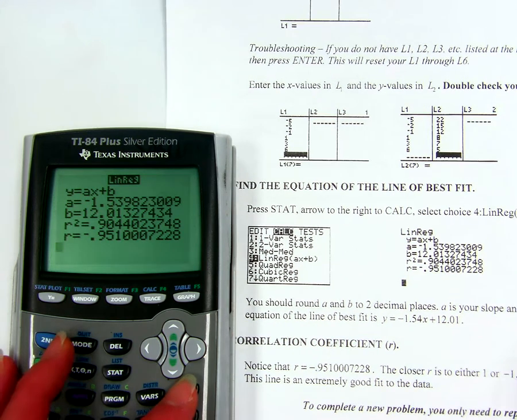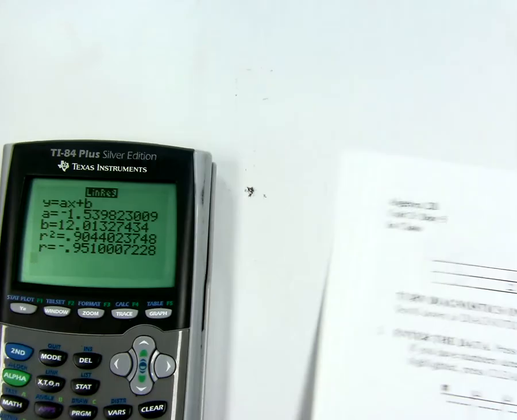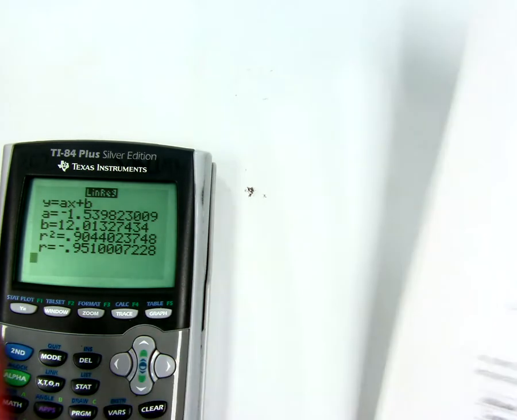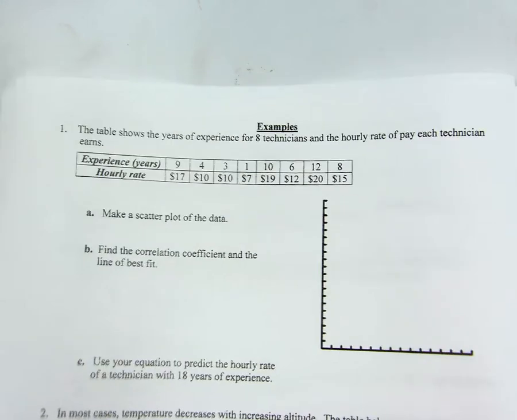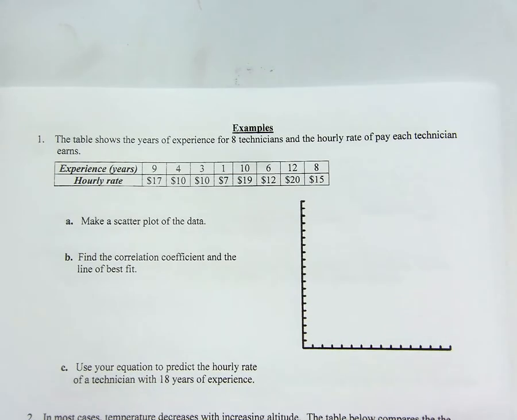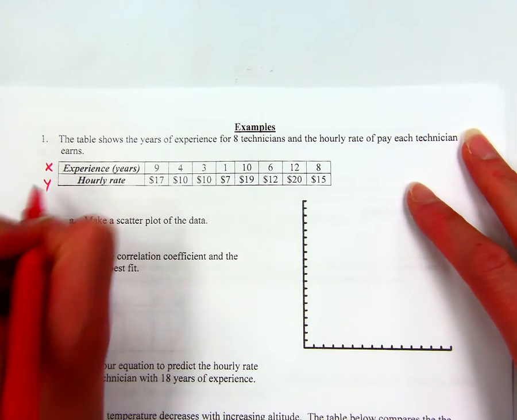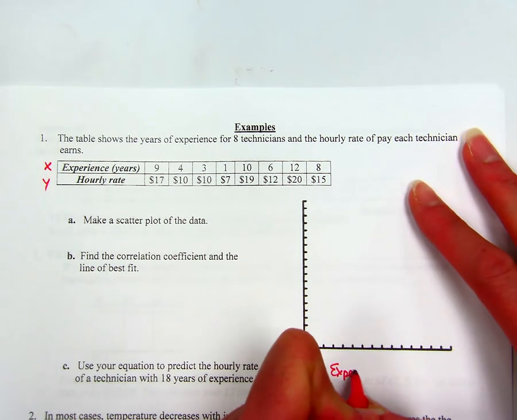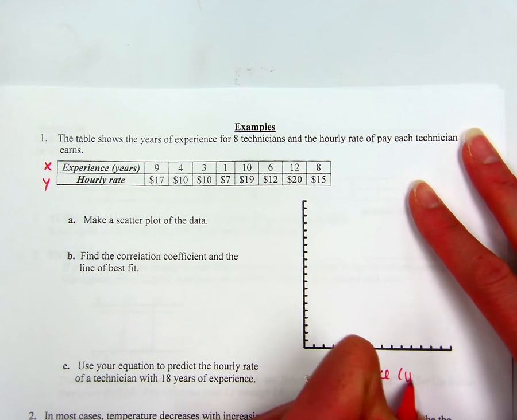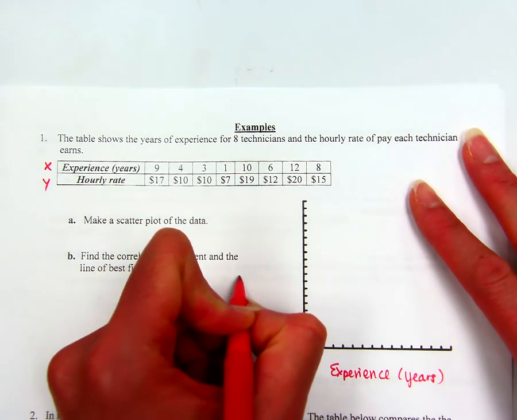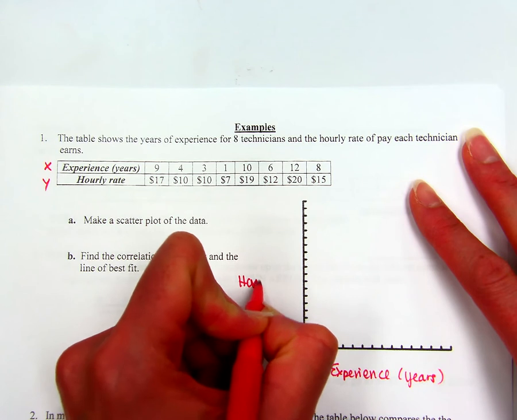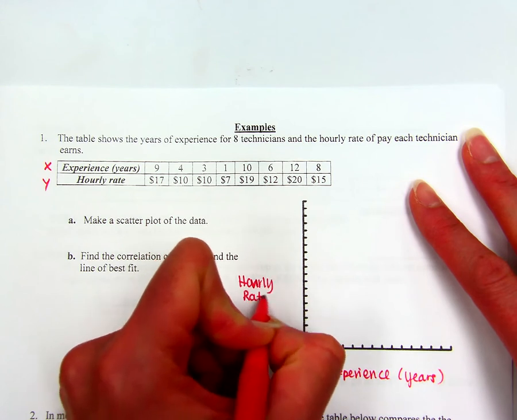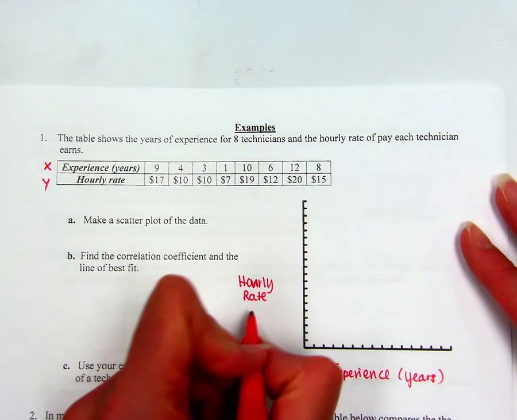Okay, so we're going to go through and do 2 problems on the back, so you'll still need your calculator. All right, but first we're going to draw the graph on paper. So it says make a scatter plot of the data. So the first row is going to be my x. So I'm going to write experience here in years, and the hourly rate is my y, and those are in dollars.